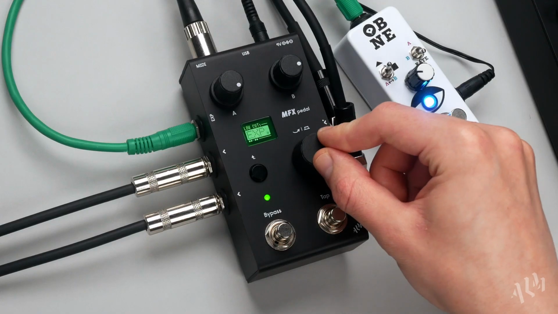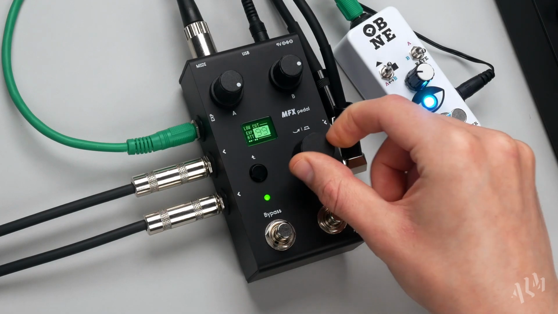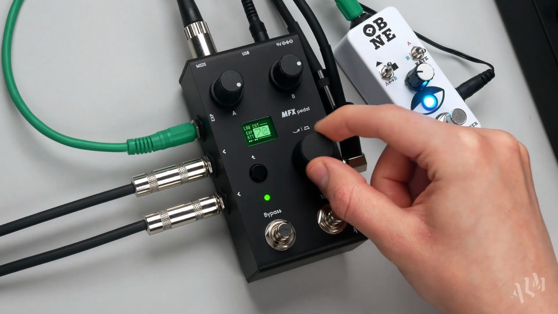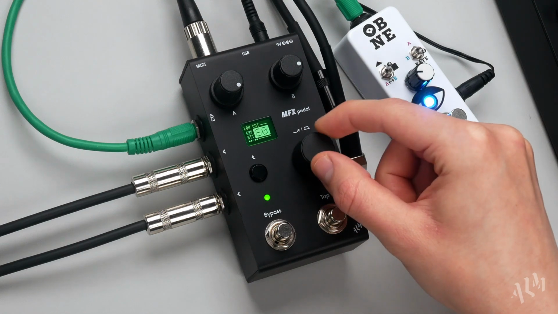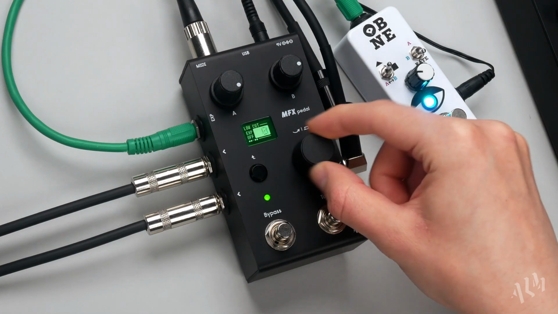Selecting the assignment and holding the encoder for just over a second displays the attenuation and offset pages for scaling the modulation range of each assignment.